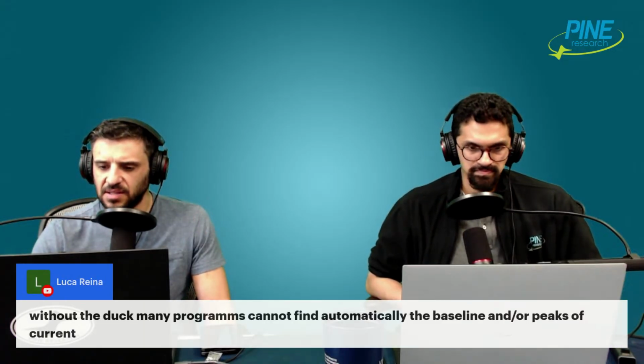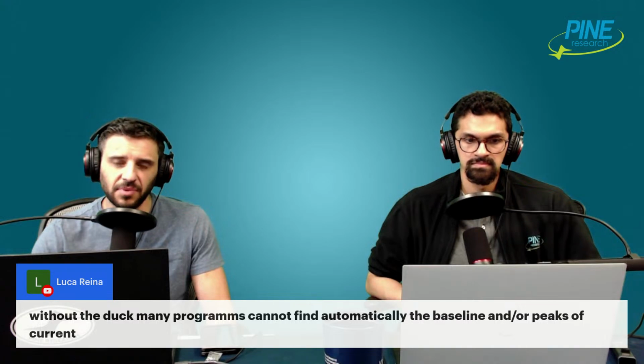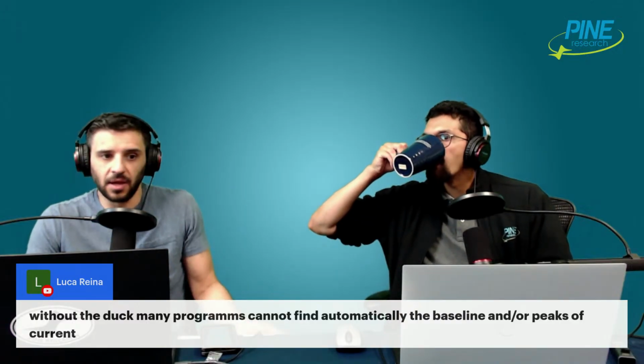This was about the baseline, I think. Lucas says, without the Duck Mini, programs can't find the automatic. Yeah, I think that's pretty common, especially if the data is kind of all over the place, or if you have so much activity and movement and stuff that there's almost no flat section. It just goes back to our point that the unfortunate answer is, it's up to you.